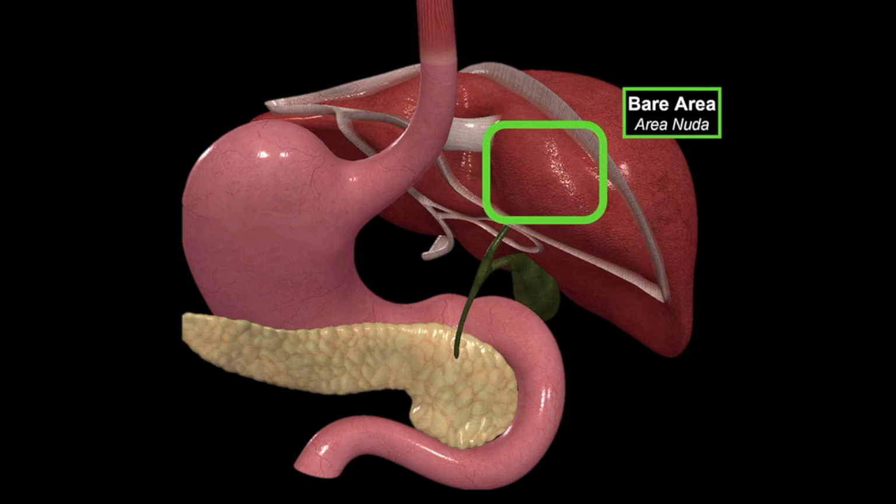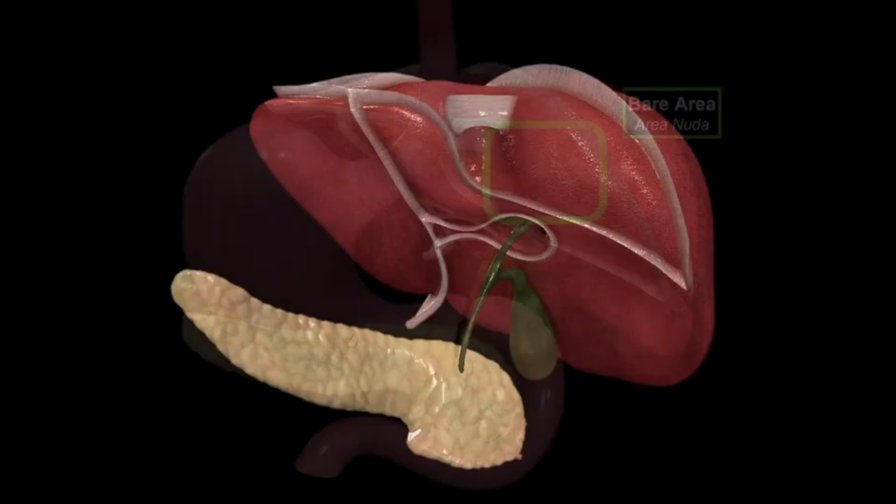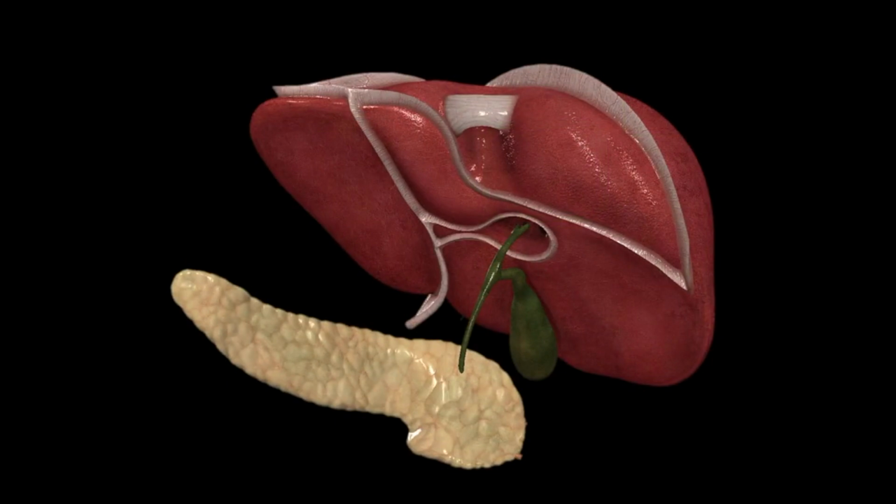We call this area the bare area, or area nuda. It's bare because it's the only place that is not covered by fat tissue. It's in direct contact with the diaphragm, because remember, the diaphragm lies on top of the liver. So now that we're looking at the liver posteriorly, let's go ahead and look at its distinct features back here.